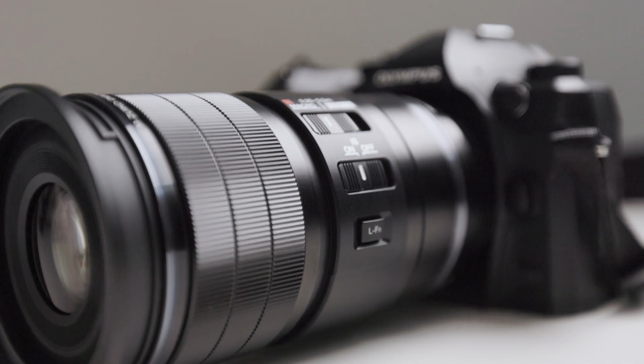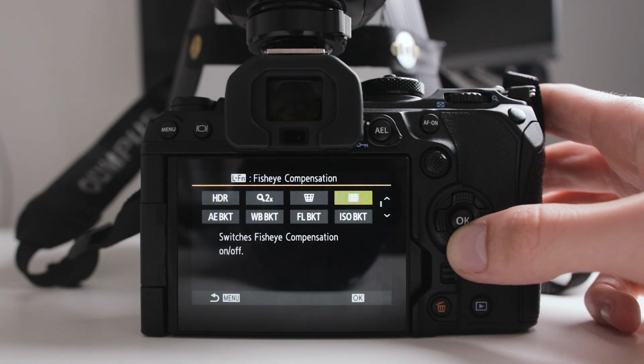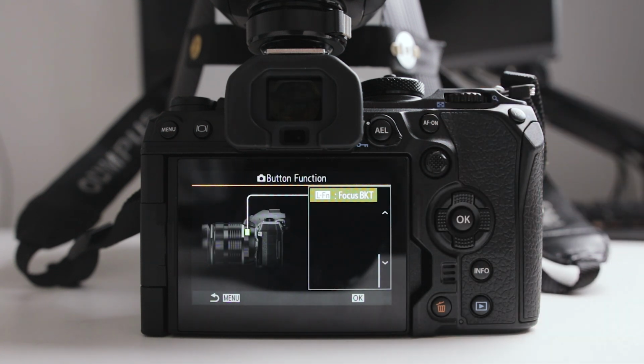If you have a lens such as the OM System 90mm macro, you'll have a function button on the lens, and you can use that to assign focus bracketing to that button. So you can click on that and then scroll down and hit focus bracketing, and there we are. We've got focus bracketing assigned to the button on our lens.